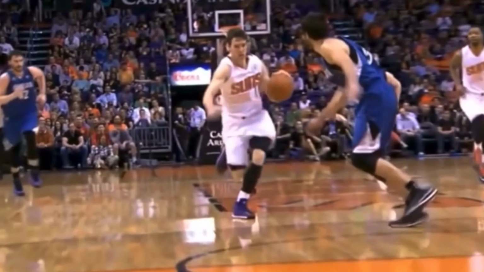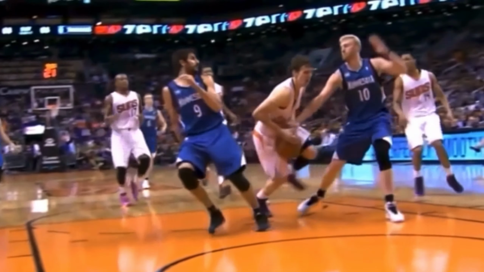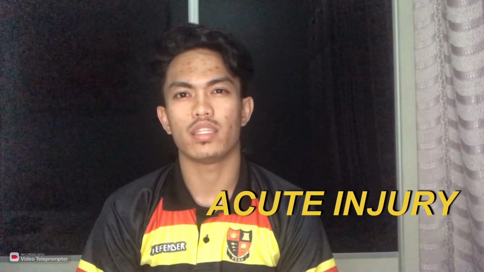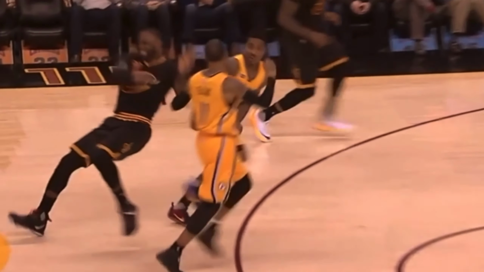In high impact activity, the normally stable ankle is subject to increased injury risk, especially when it turns or twists too far out of its normal range of motion. Ankle injuries commonly occur due to acute injury that forces the ankle joint beyond its normal range of motion, such as in a sports injury or falling off a curb.